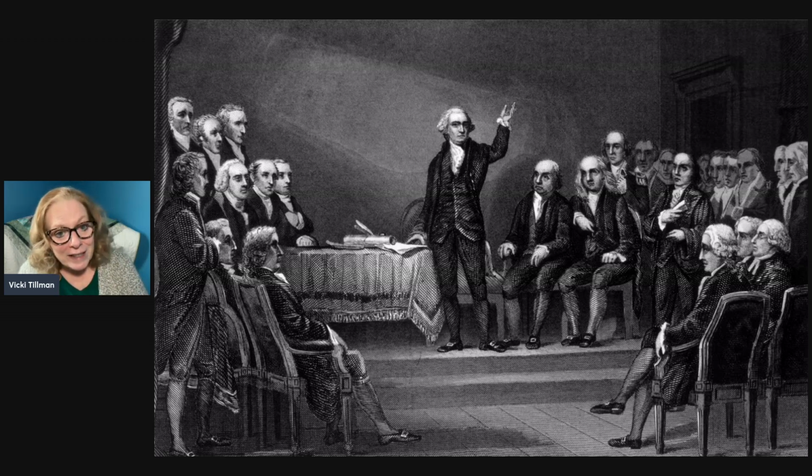Then it goes to the states to be ratified by at least 3/4 of the states' legislatures or conventions. So the states decide whether it'll be that. And then we talk about the supremacy clause in Article 6. In Article 6, we talk about how federal law is supreme, higher than state or local laws.